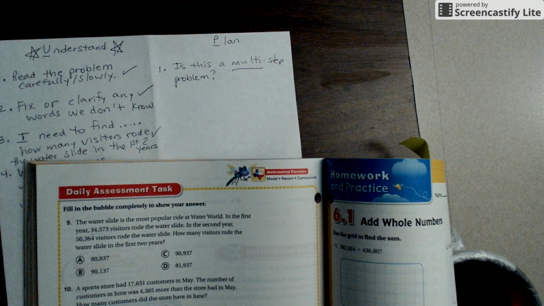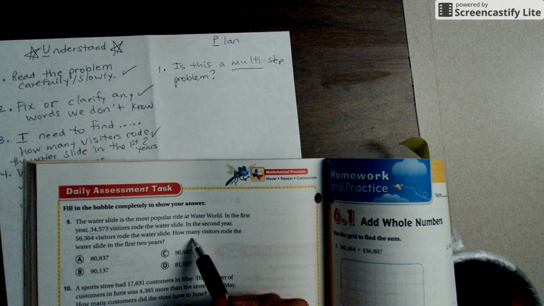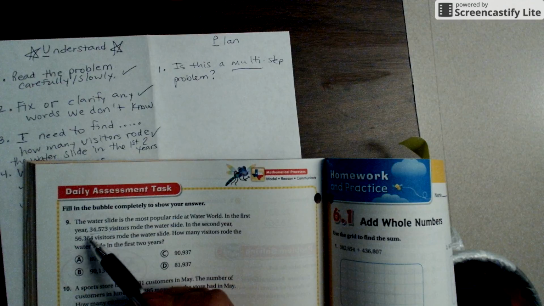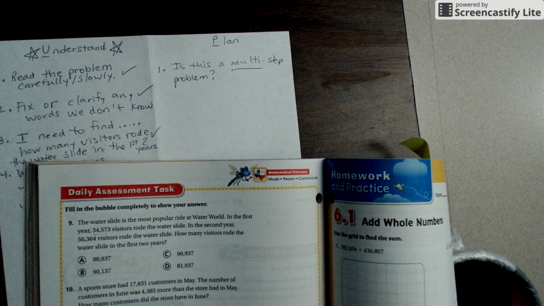So that kind of tells me, I'm already starting to come up with a plan in my head. That's all I need to find out. That tells me that I only have 2 numbers, first year and second year. I know that I'm going to probably need to do something with these 2 numbers, and that's it. That tells me that this is not going to be a multi-step problem.